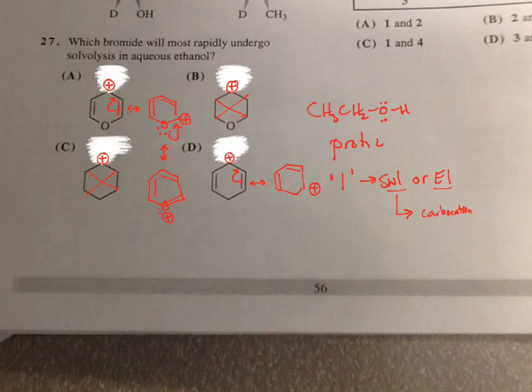Do we have another resonance structure for D? Nope, we're stuck. Which means A is our most stable.